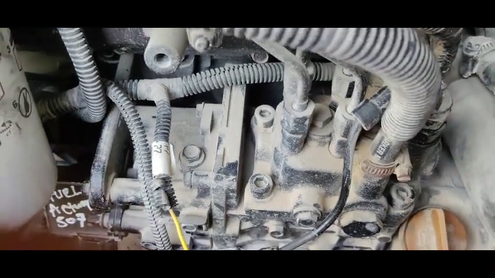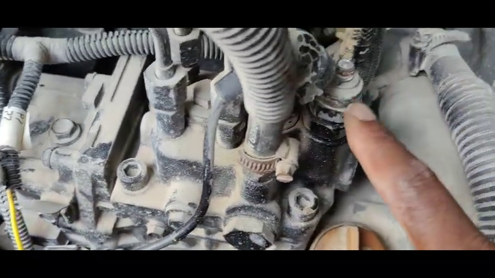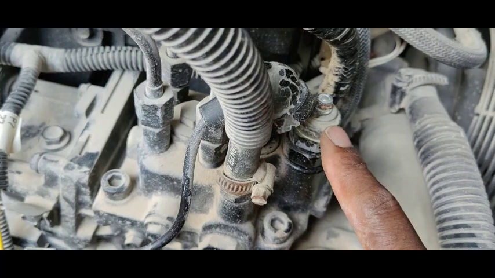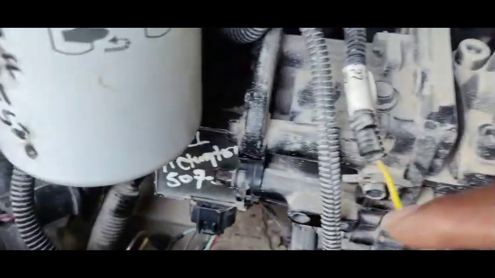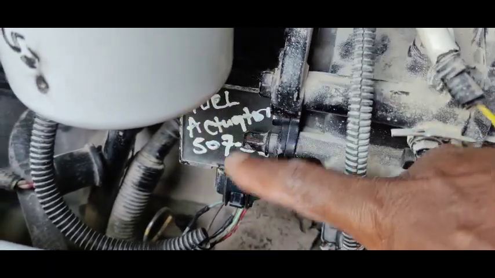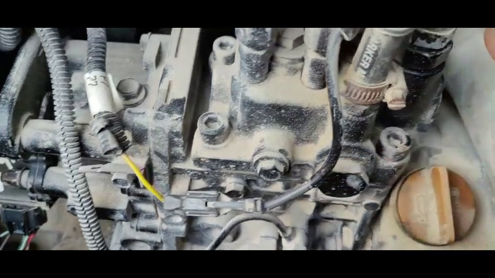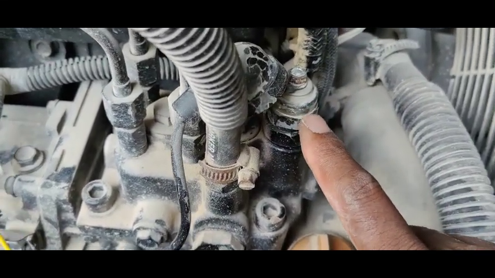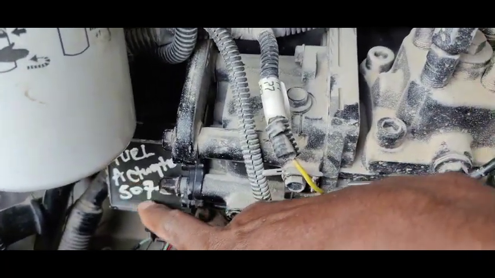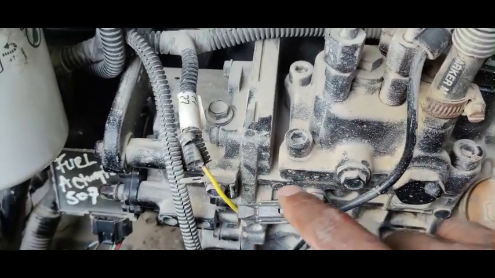Here you can see this is a Yanmar engine, and this is a fuel pump, and this one is a CSD, cold start device solenoid, and here you can see this one is my actuator. So this is my fuel pump, and on this fuel pump the solenoid is used. It's called a cold start device solenoid. And here is the actuator. So both the solenoid and the actuator are installed on the same engine on the fuel pump.